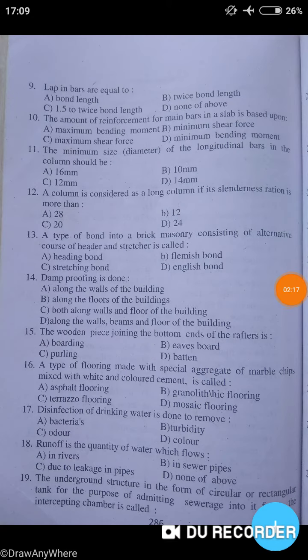Lap length in a bar equals 1.5 to twice the bond length. The amount of reinforcement for the main bar in a slab is based on the maximum bending moment. The maximum size of the diameter for longitudinal bar in a column is 12 mm. A column is considered as a long column if its slenderness ratio is more than 12.